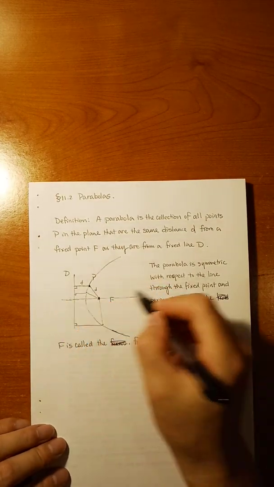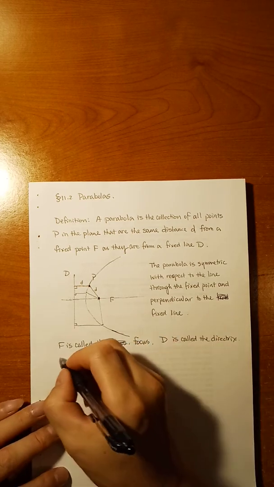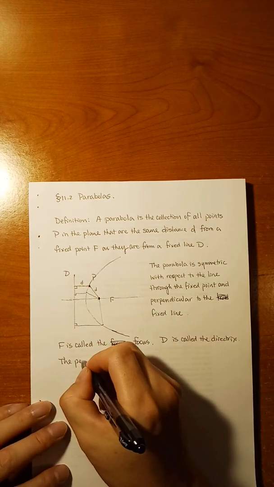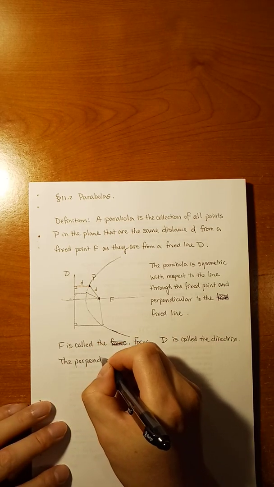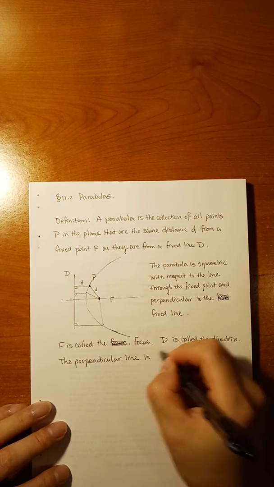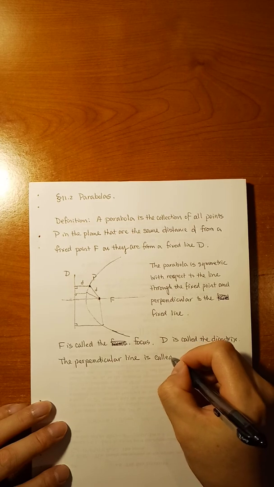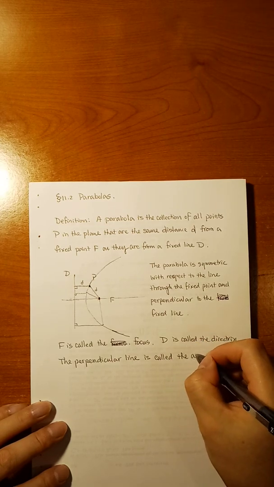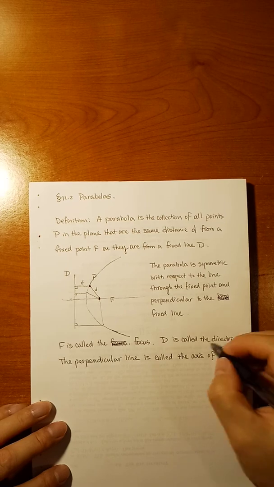And you see here you have a symmetry. The perpendicular line is called the axis of symmetry.